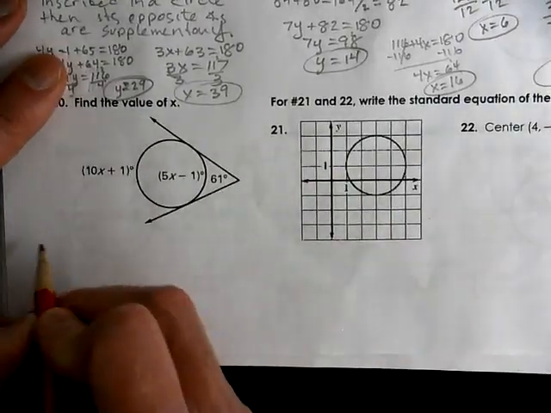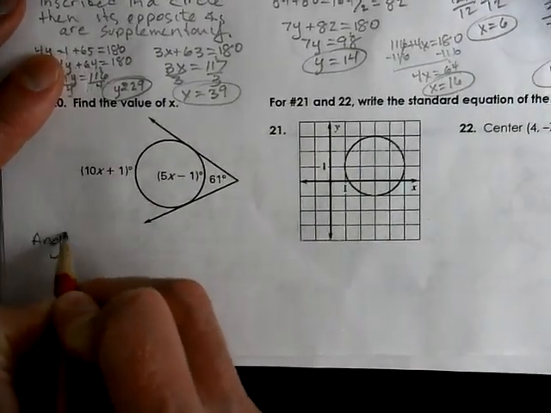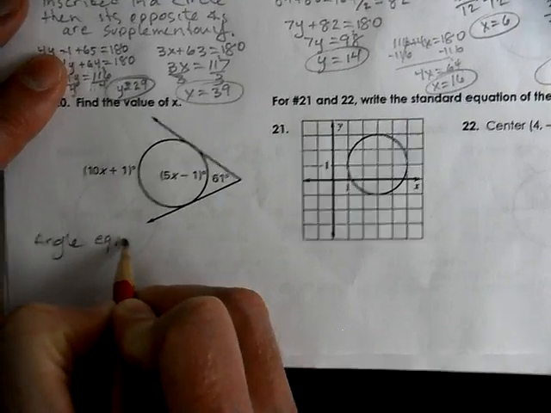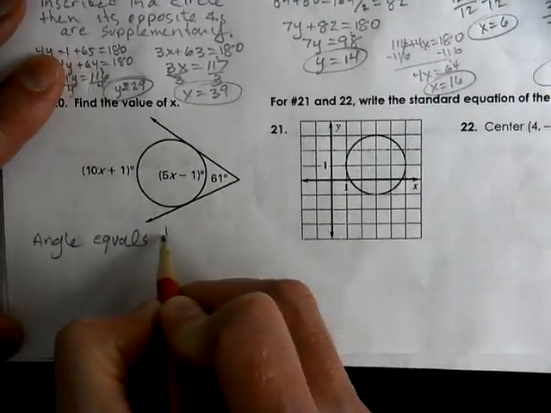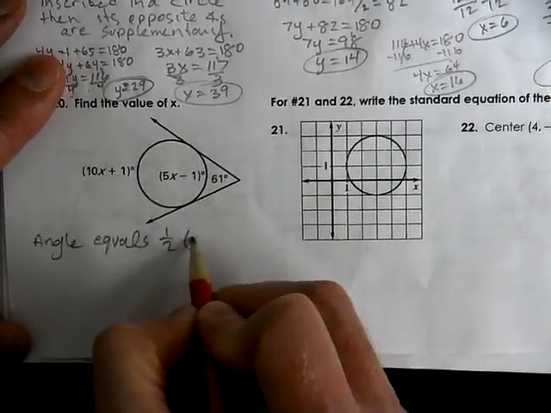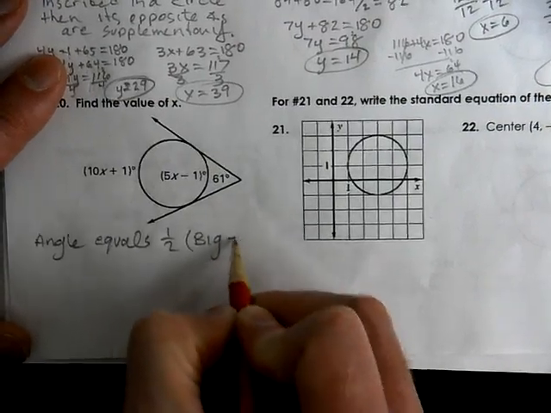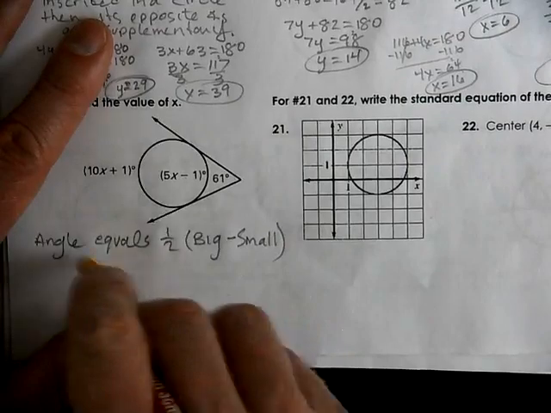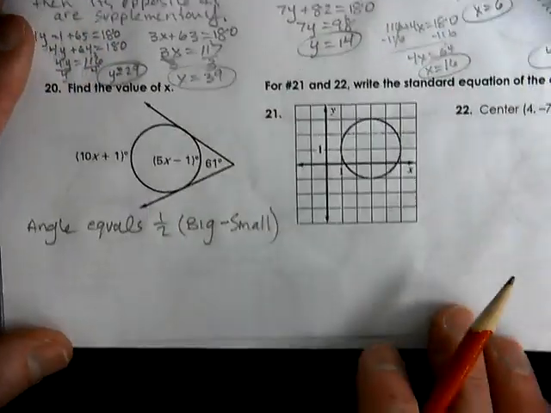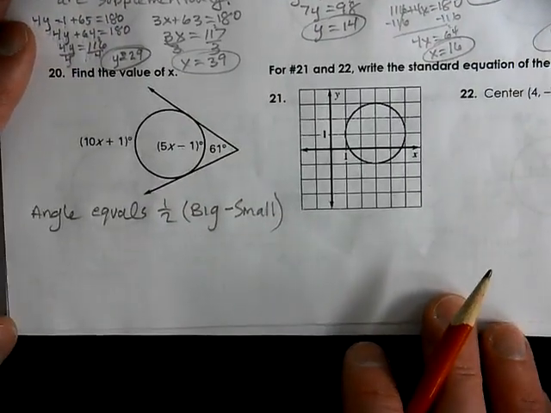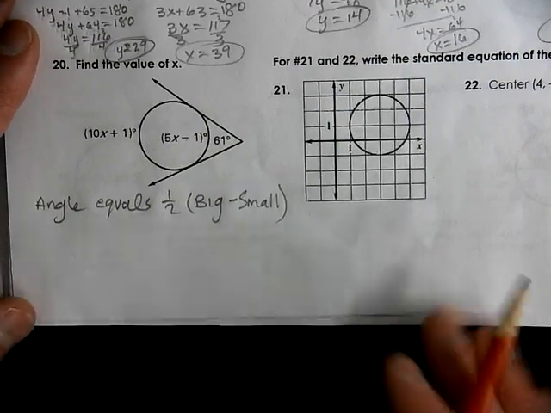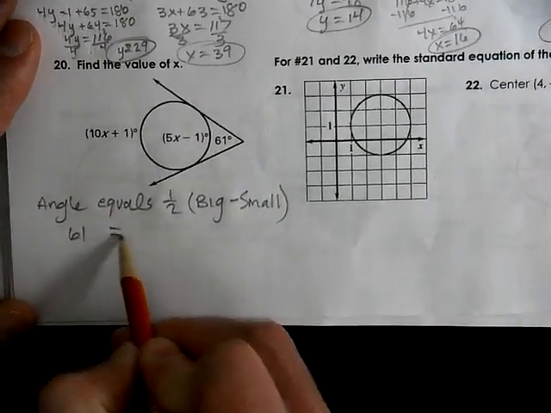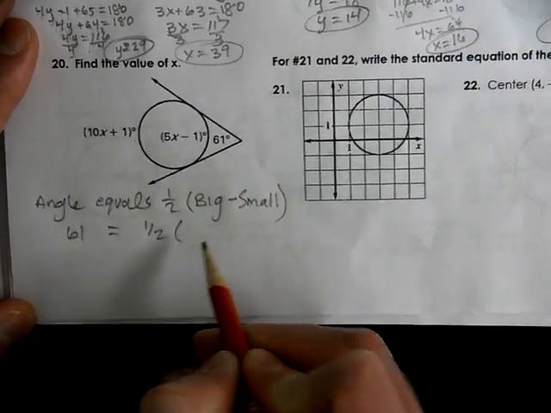Down here, we have the angle equals half the big arc minus the small arc. I guess I could put an equal sign in there if you don't want to use words, but they're all words anyway. So we put in 61 equals half.